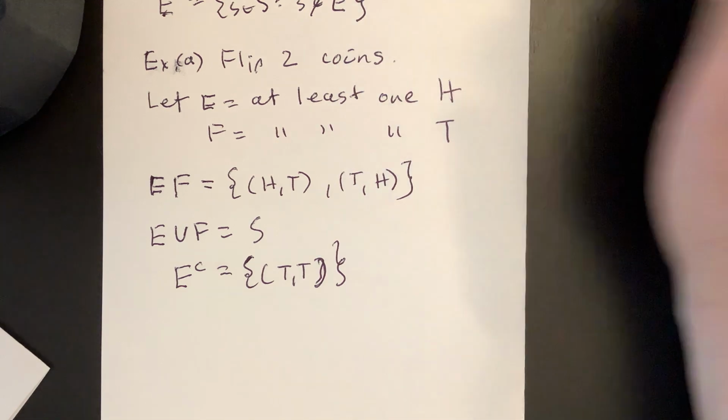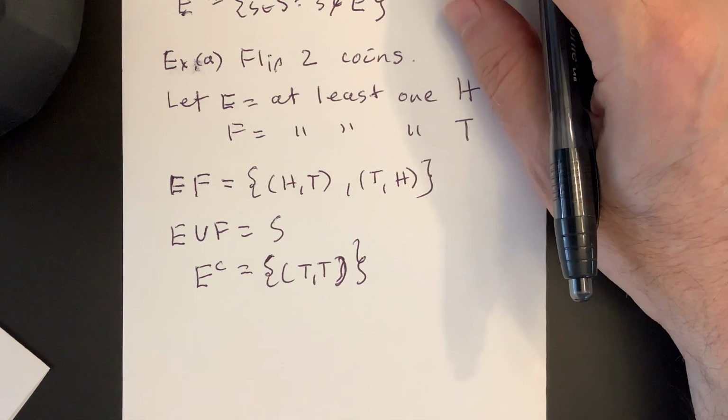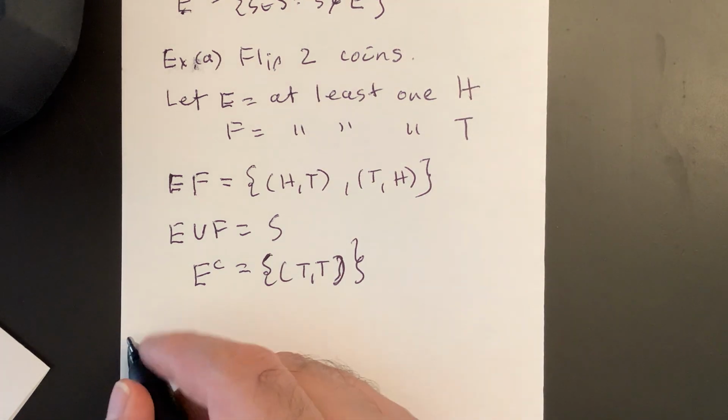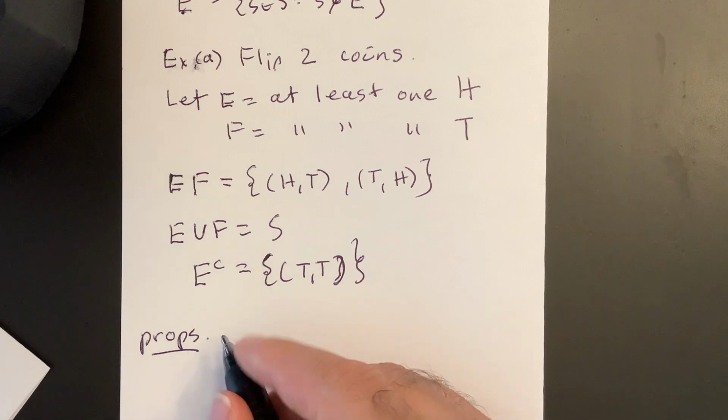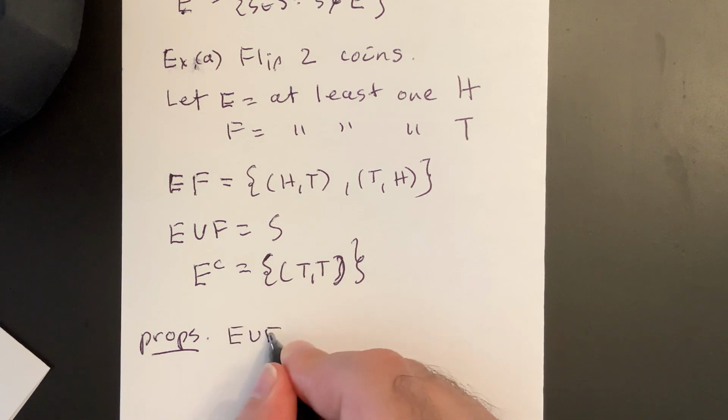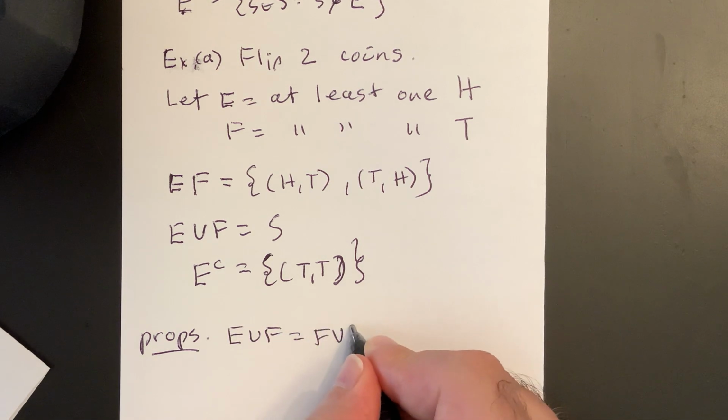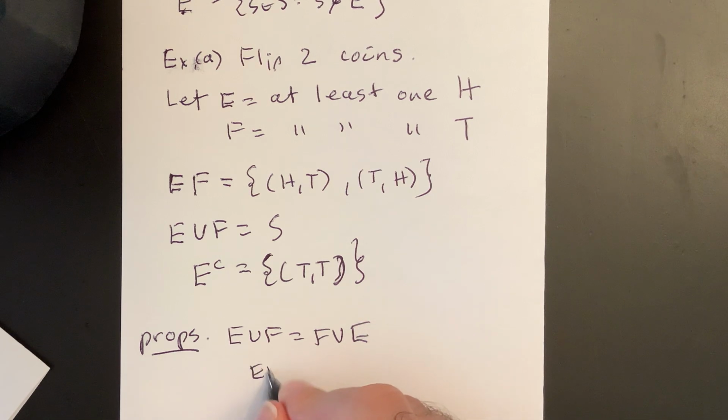Some properties that follow pretty naturally from these, you can check these pretty quickly, are E union F equals F union E, EF equals FE, and also associativity and distributivity.